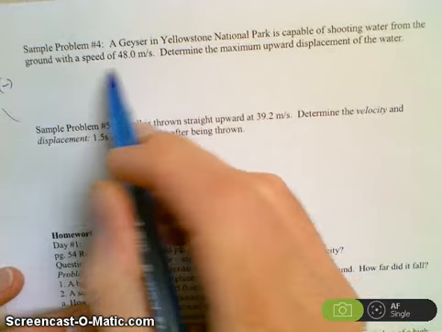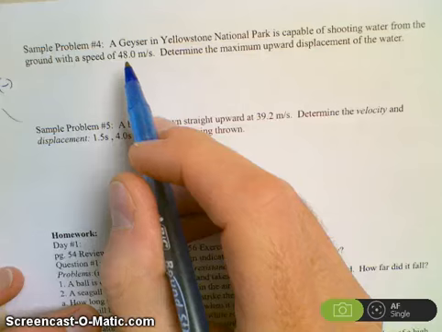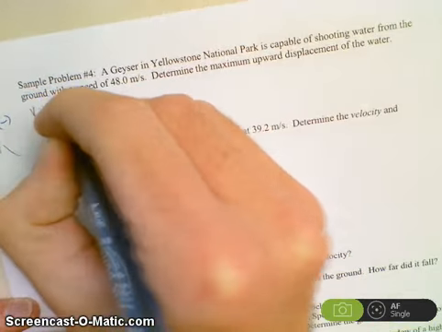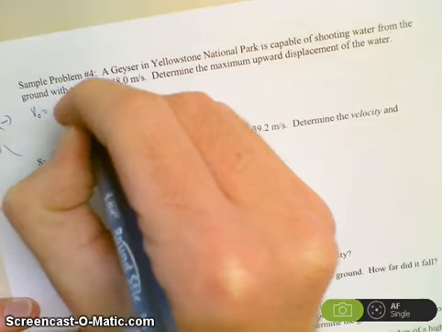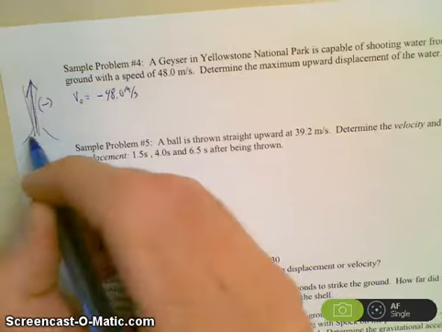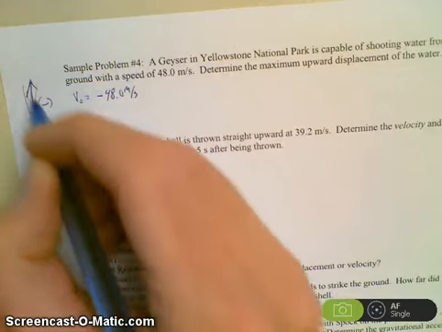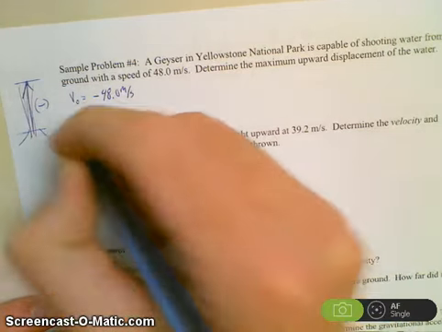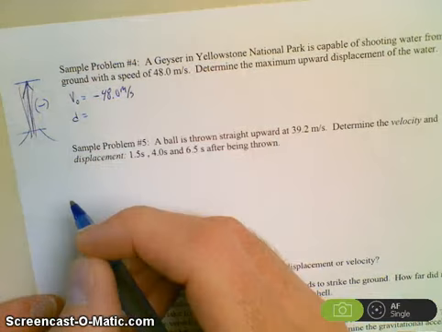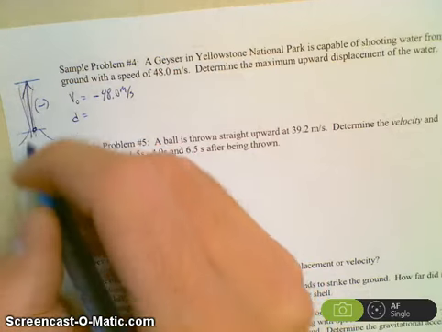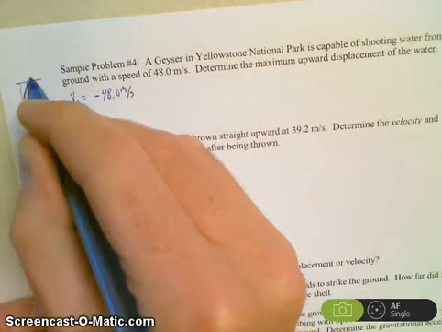So when it says that it shoots out of the ground with a speed of 48 meters per second, that means the initial velocity is a negative 48.0 meters per second. We're trying to determine the height from here to here, so we're looking for the displacement. And if we know the velocity of water here at the bottom, what is the velocity of the water here at the top, at the final?